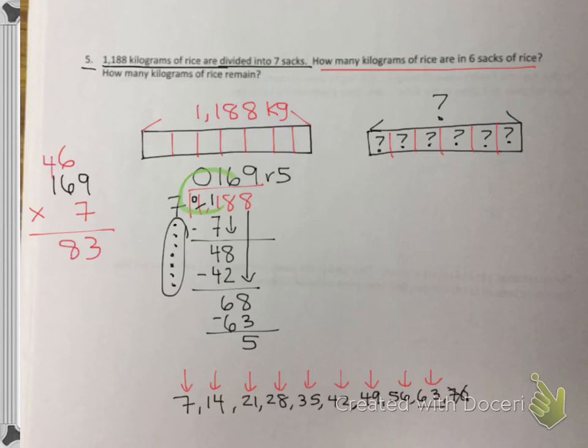And then 7 times 1 is 7, plus 4 is 11, plus 5. All right, cool. We are good there. So that means that 169 with a remainder of 5 goes in each one.